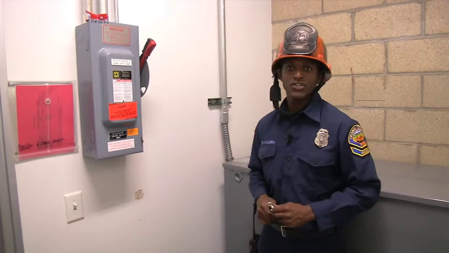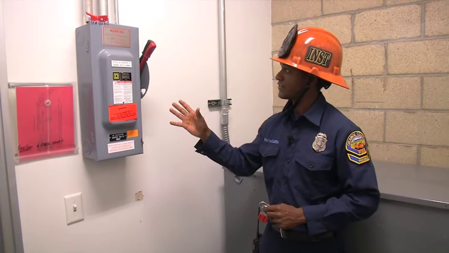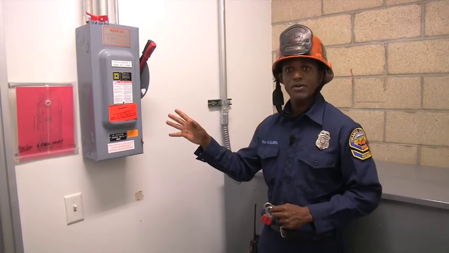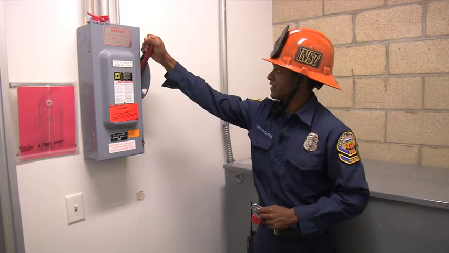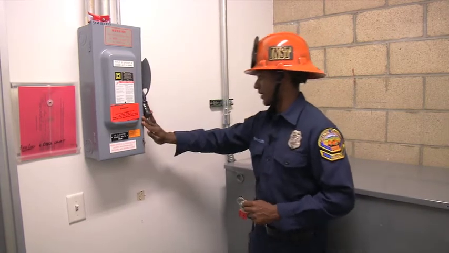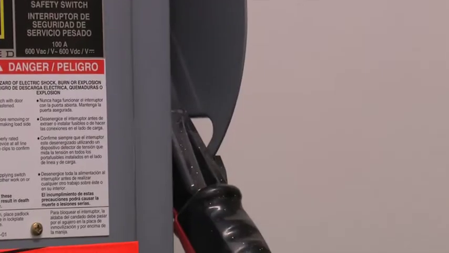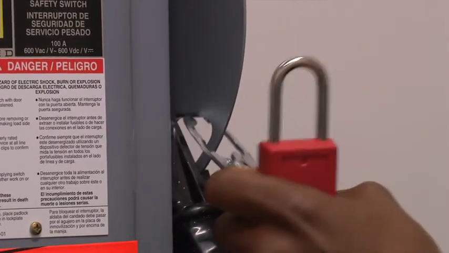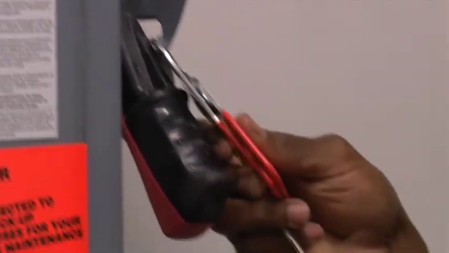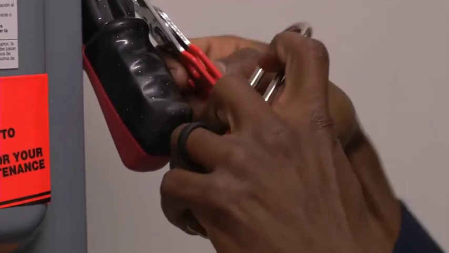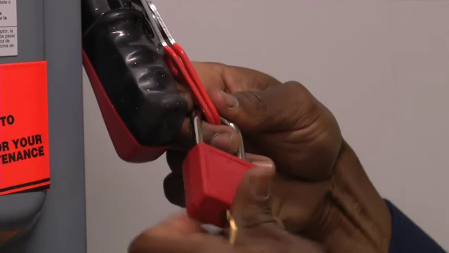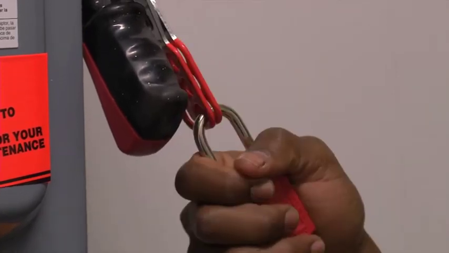Now we've located the machine room where we can find the main disconnect. What we're going to do is secure the power to the elevator by taking the disconnect and turning it off. As an additional safety measure, we're going to incorporate a lockout tagout kit to make sure nobody inadvertently turns our elevator on. Our elevator is now safe to pick for the duration of our operation.